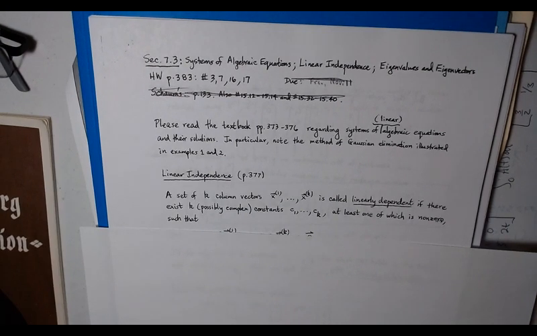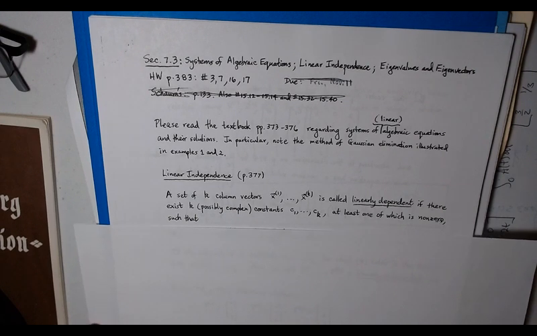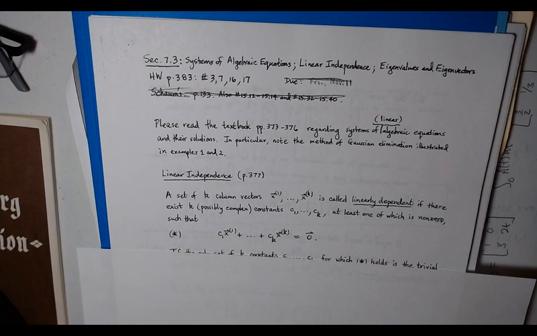When we're talking about vectors, and I mentioned that they were column vectors here, they're linearly dependent if there is a set of constants so that we can take a linear combination of those vectors and get 0 where not all of the constants is 0.